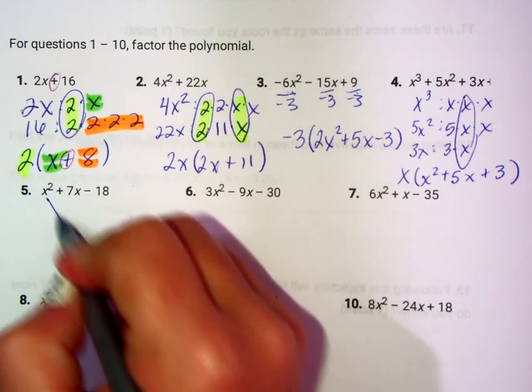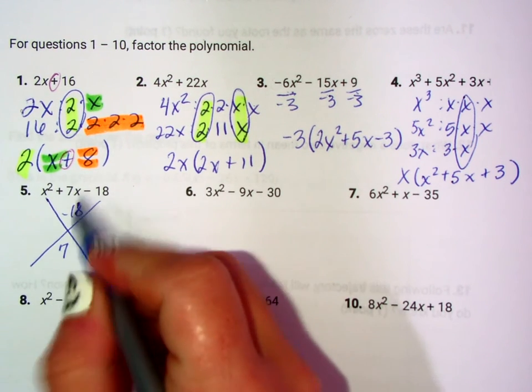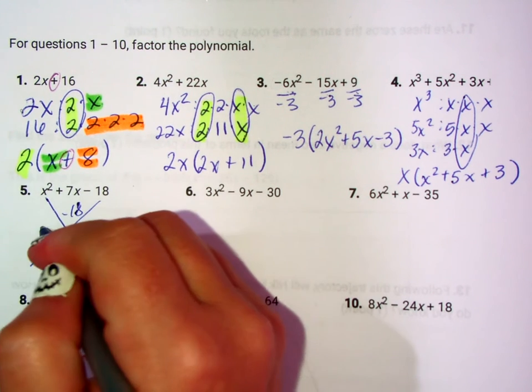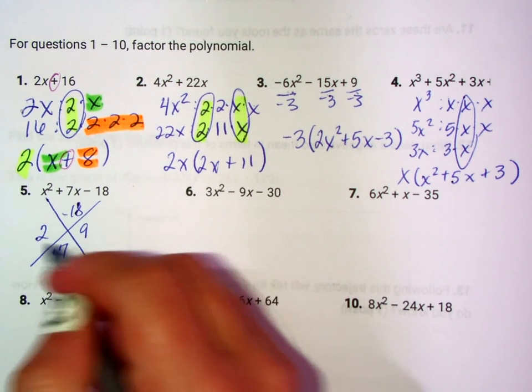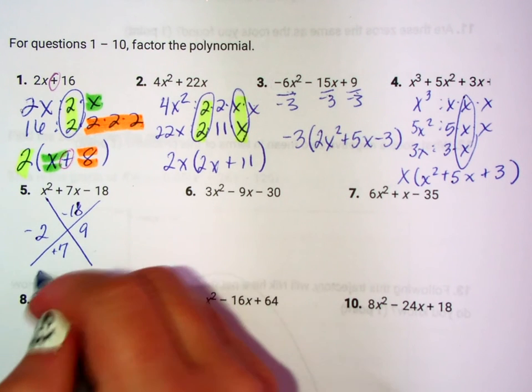On this next one, let's just do a plain x factoring. What times what equals negative 18 and subtracts to positive 7? So hopefully you're thinking of 2 and 9. And which one gets the negative? I'm going to want to say 9 minus 2 gives me 7.